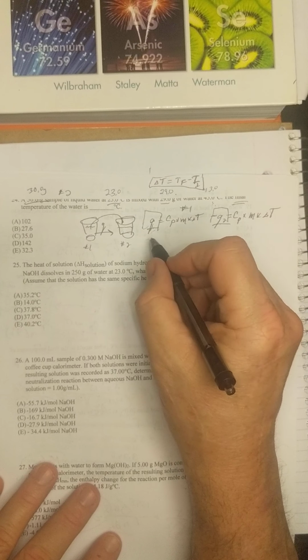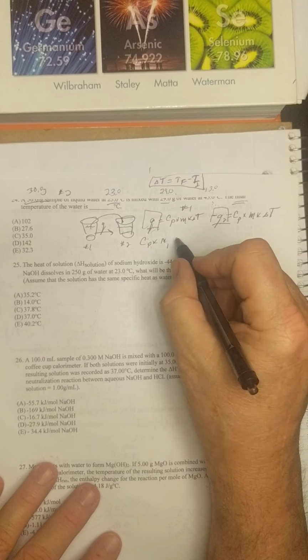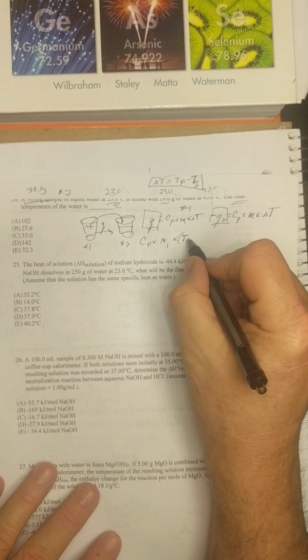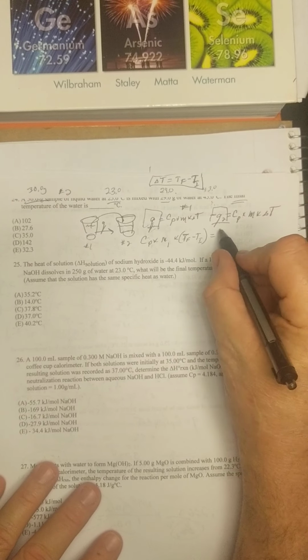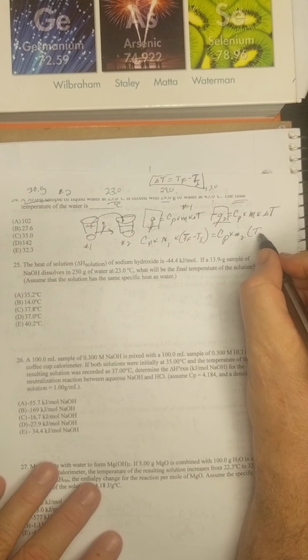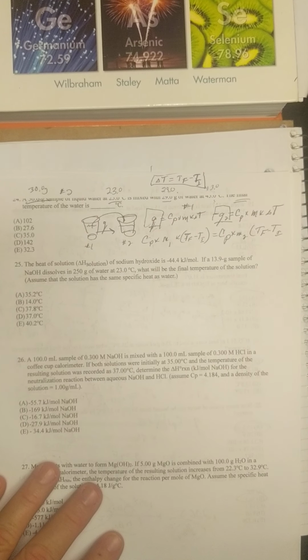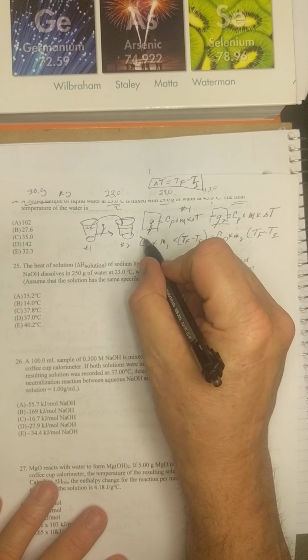So what I'm going to just say is that Cp times the mass of 1 times Tf minus Ti equals Cp the other times the mass of the other times Tf minus Ti. Now, because I can't read these, I'm just going to take it to this step.